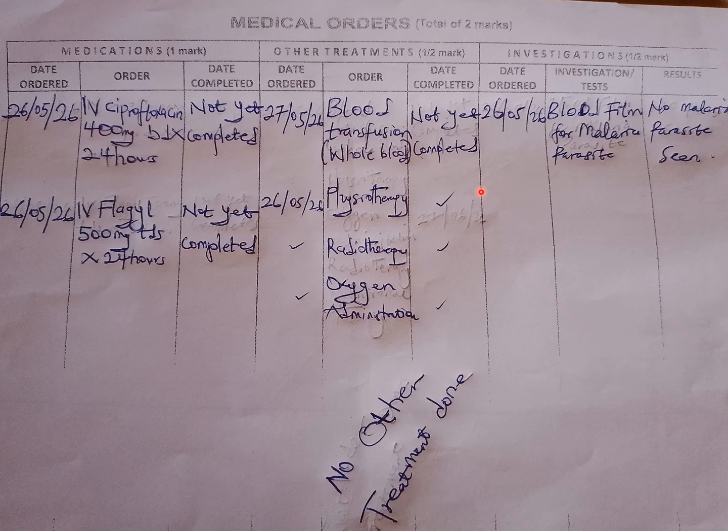Here, the lab investigations that the patient has done, write them here: the date, then the investigation, and then the results. For example, if the patient has a blood film for malaria parasite, and there's no malaria parasite, write that. If there is a malaria parasite, you write the number of parasites there.